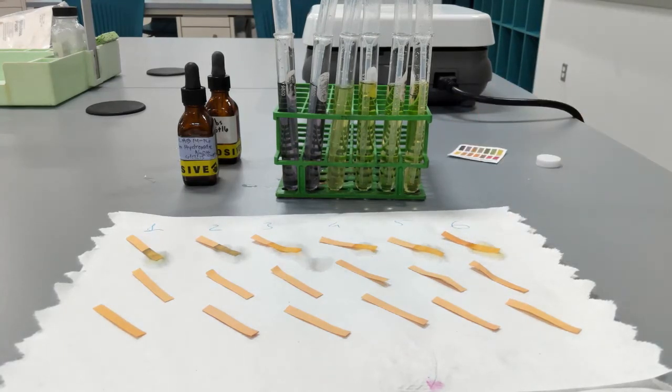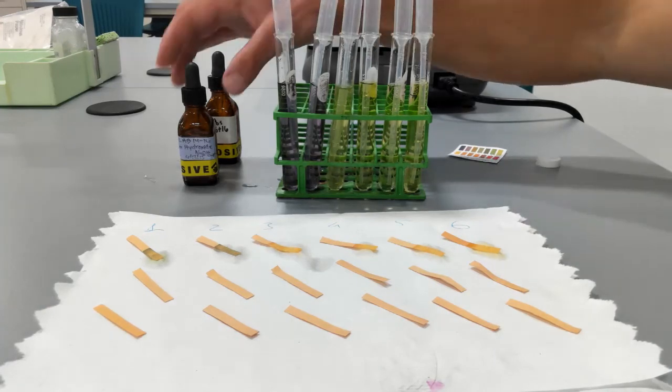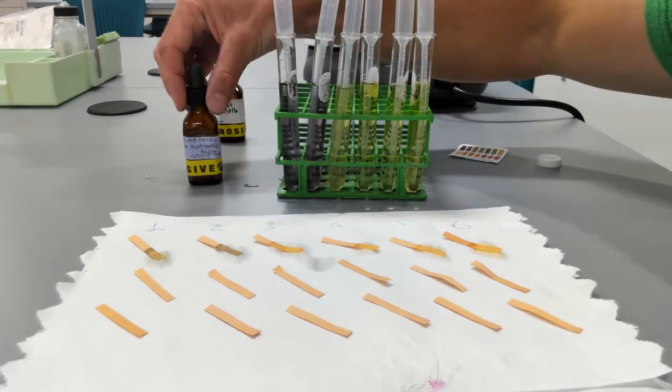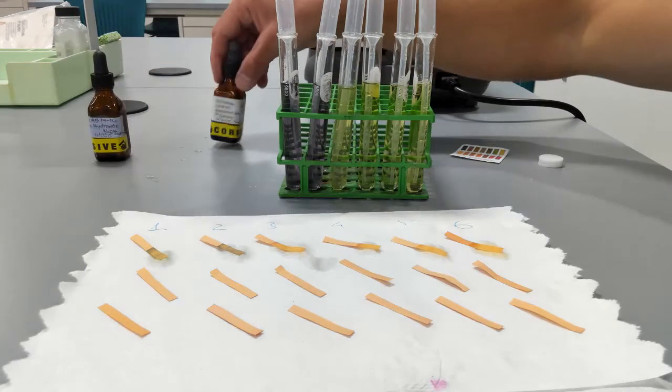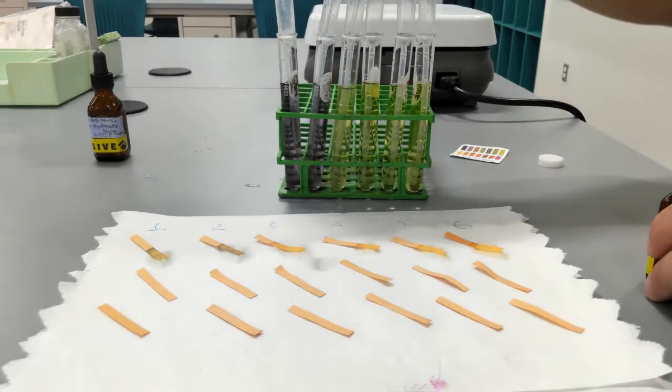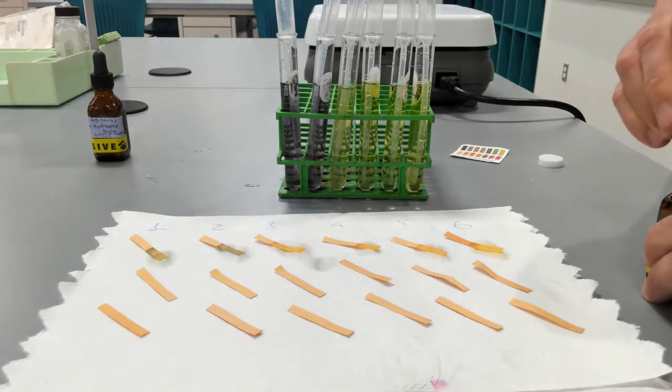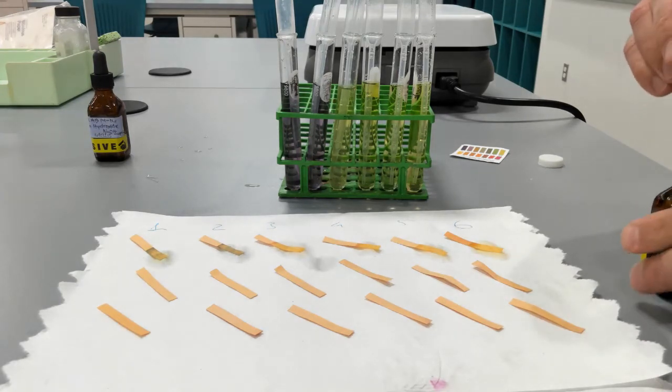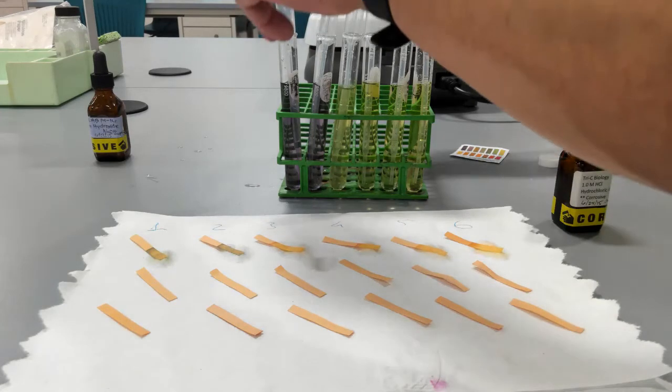Now I'm going to add 1 drop of hydrochloric acid to the tubes 1, 3, and 5.